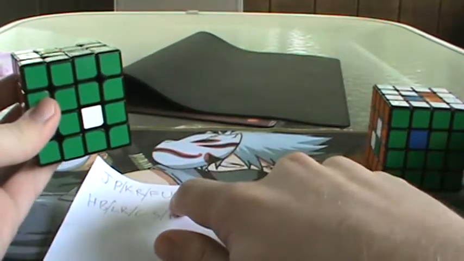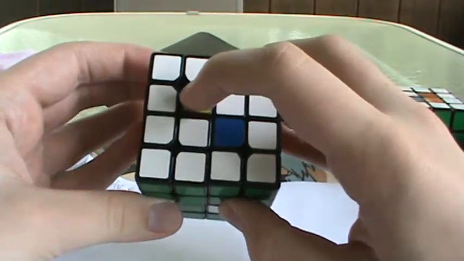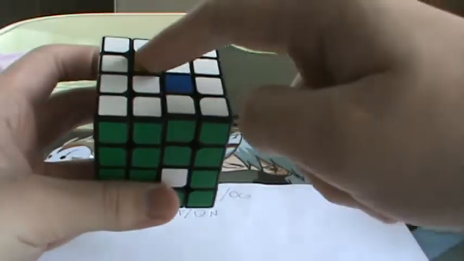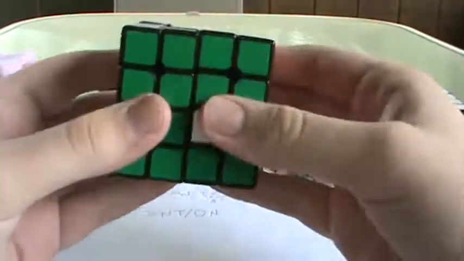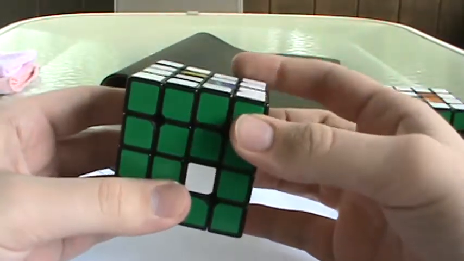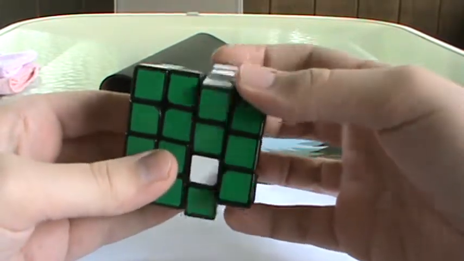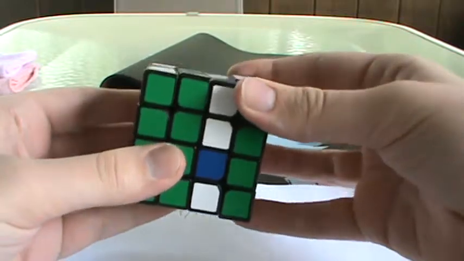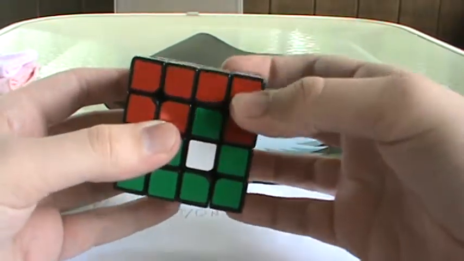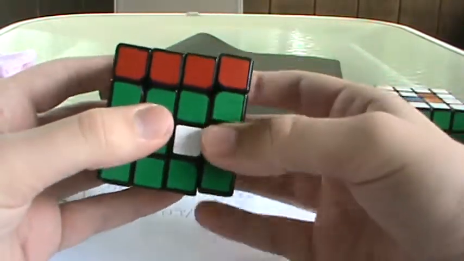So then we have A. So also in the top layer, we're going to need an algorithm. So if you want to shoot to UBL right here, or A in my case, then we will want to do the following moves. Small r prime, small u, small r, u. Small r prime, small u prime, small r, u.